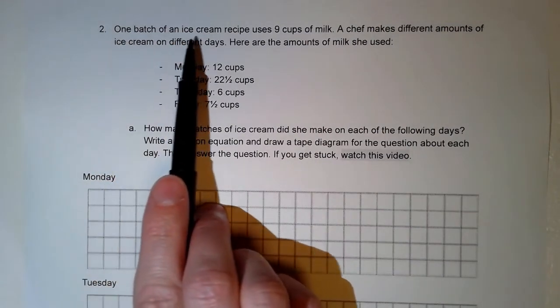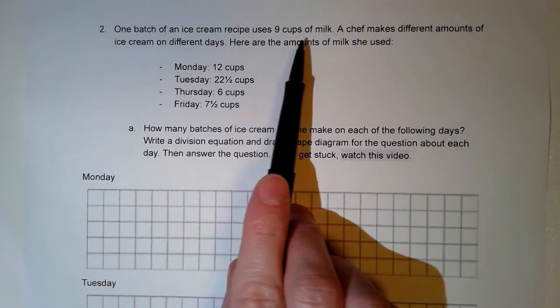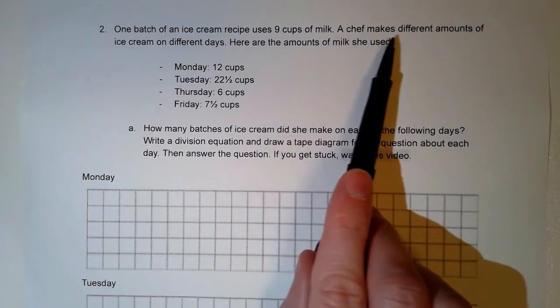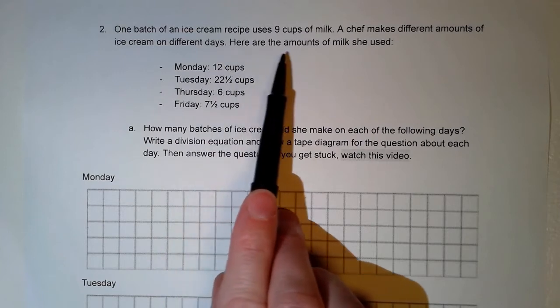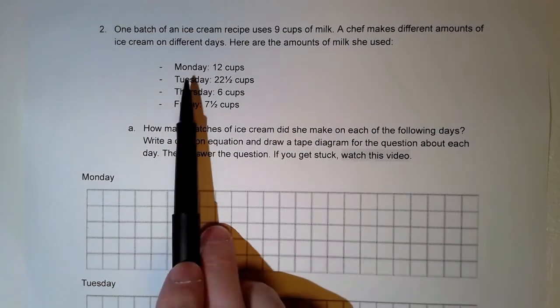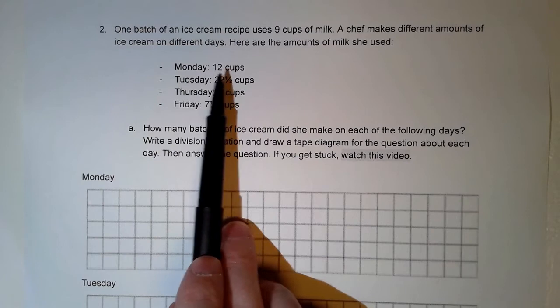One batch of an ice cream recipe uses 9 cups of milk. A chef makes different amounts of ice cream on different days. Here are the amounts of milk she used. On Monday, she used 12 cups.